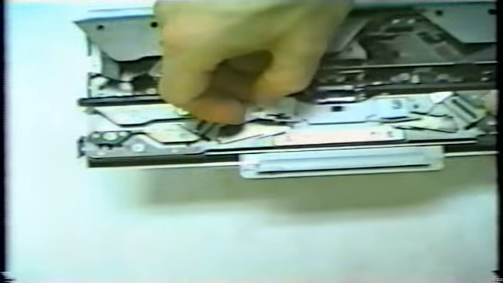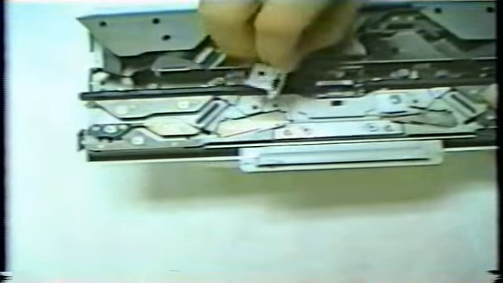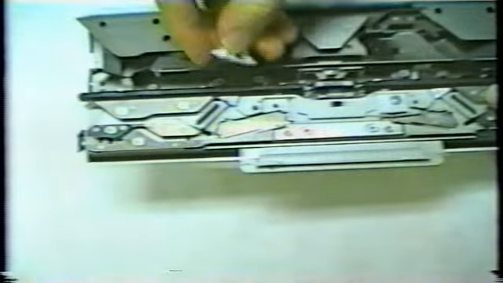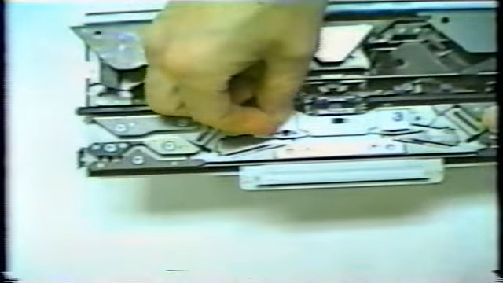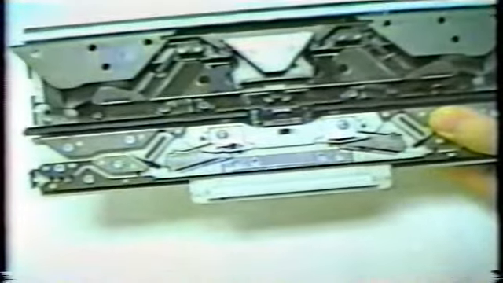Now you'll note on the new style pressing piece that there's a small rib or nub that will fit into a slot right here. So you no longer will need to adjust the pressing piece. Set it in place. Okay, now fasten it in place with the screw and the washer. Follow the same procedure on the other side.